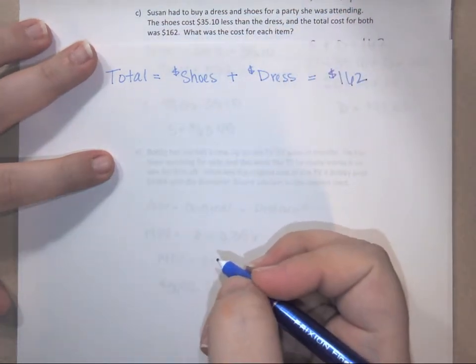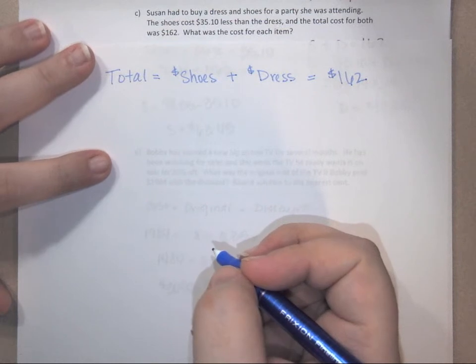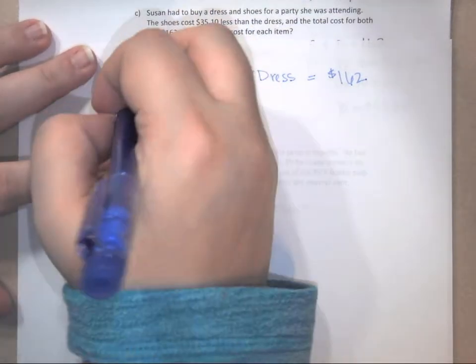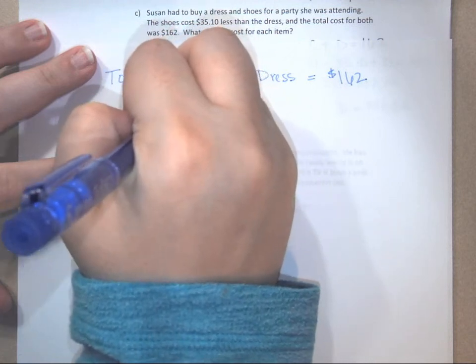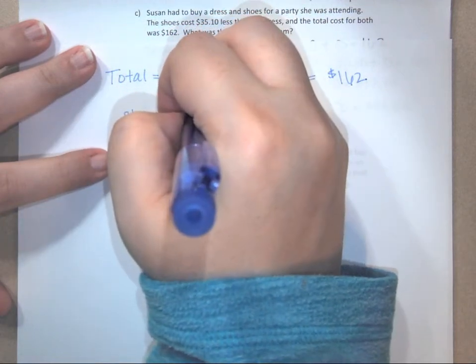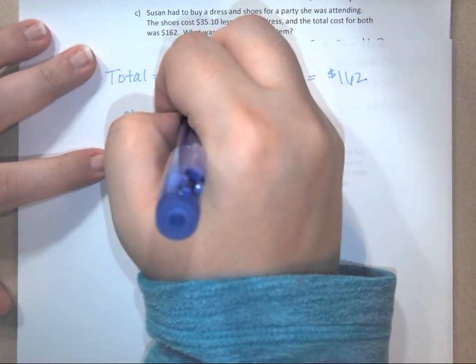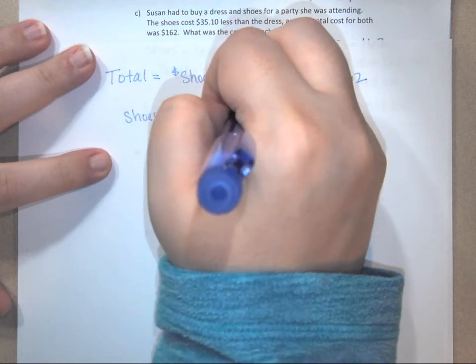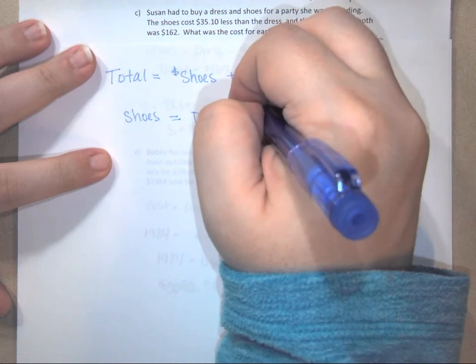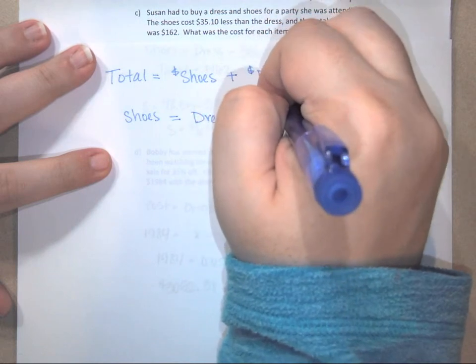We also know that the shoes cost less than the dress. So your shoes equals your dress minus 35.10.